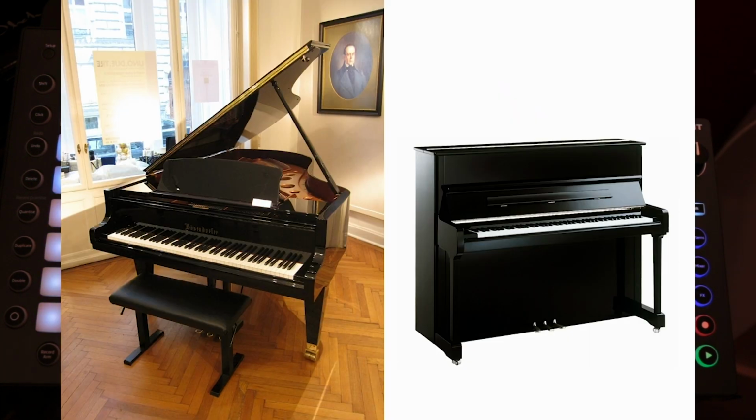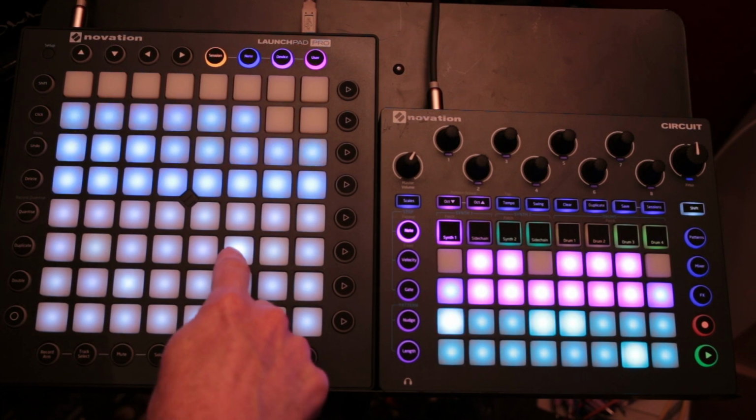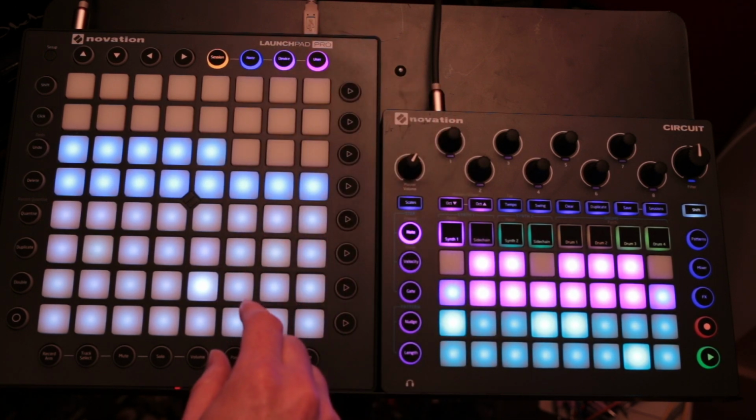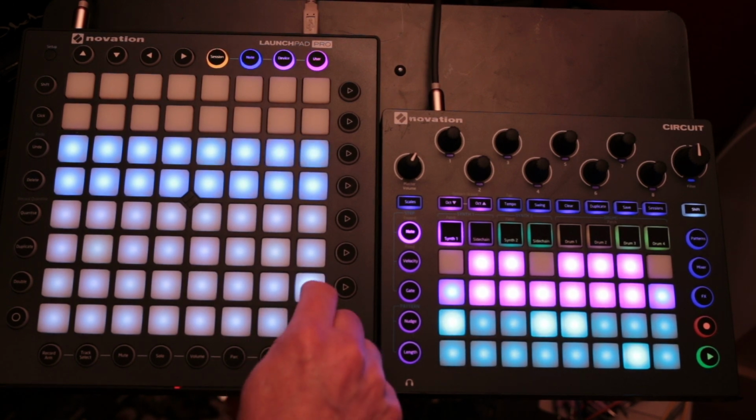A keyboard is stuck with 12 notes per octave. Look at it. It's never going to change. But the Launchpad Pro is a flexible piece of music technology that can be remapped to a lot of different things. I've developed a way to set the number of steps per octave and also turn off steps that aren't needed so you can make any scale within a microtonal system that you want.